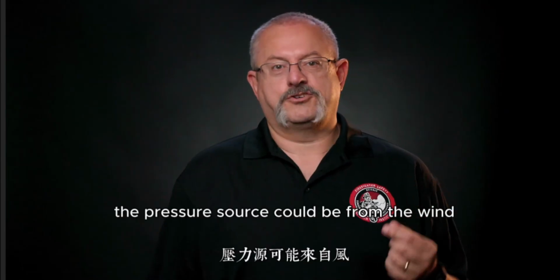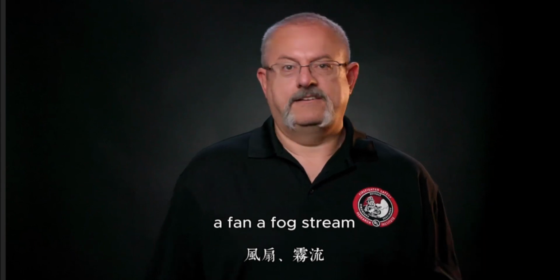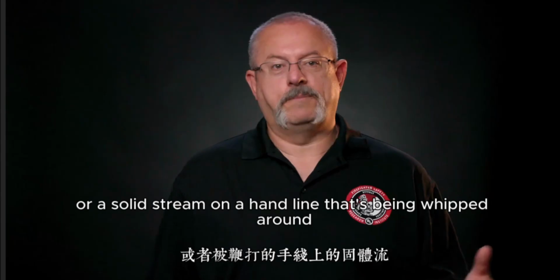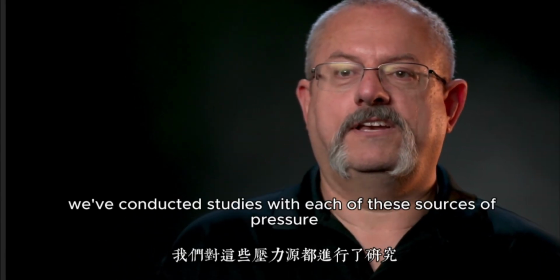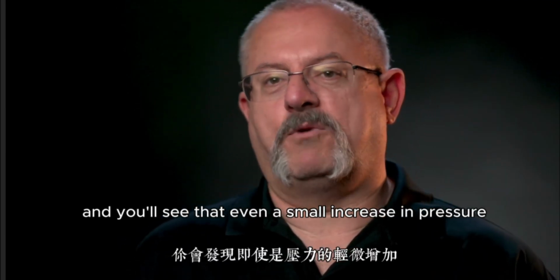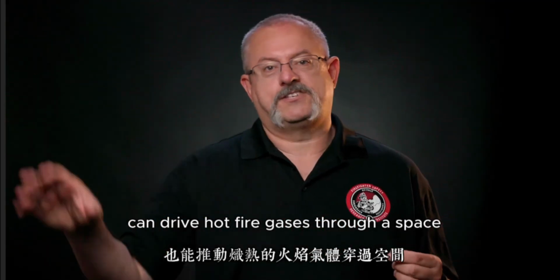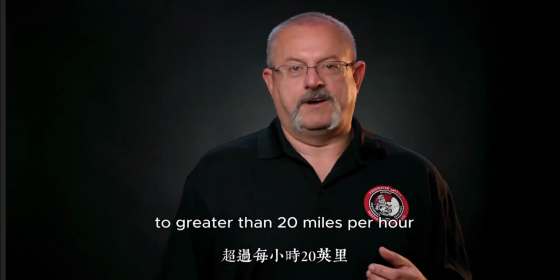The pressure source could be from the wind, a fan, a fog stream, or a solid stream on a hand line that's being whipped around. If you review our research studies, we've conducted studies with each of these sources of pressure, and you'll see that even a small increase in pressure can drive hot fire gases through a space at speeds ranging from 6 miles an hour to greater than 20 miles per hour.